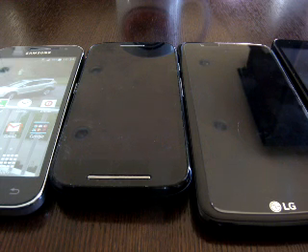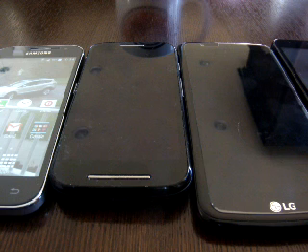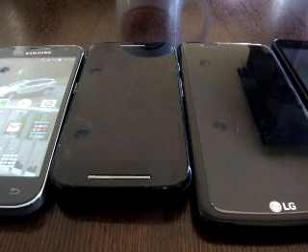Now, these are TracFones, and these are pretty good phones. But you have to remember that you're not paying $900 or $800 for a phone. You're paying anywhere from $29, $39, $49. These phones I have here, the most expensive one that I've got is about a $59 phone.